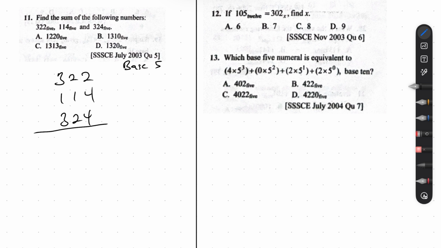Okay, cool. So here we have 2 plus 4 plus 4 will give us what? 10. Okay, that will give us 10. Divide by 5, you get 2. And then the remainder is 0.